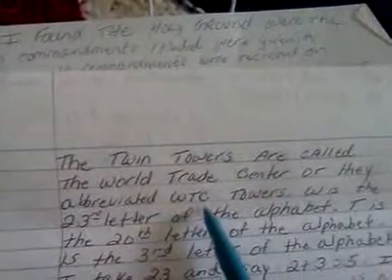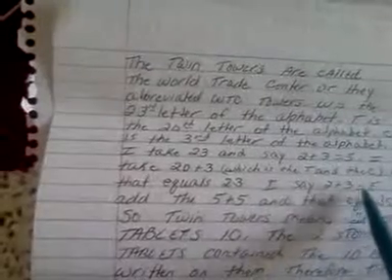The Twin Towers are called the World Trade Center, or they are abbreviated WTC Towers. W is the 23rd letter of the alphabet. T is the 20th letter of the alphabet. C is the third letter of the alphabet. I take 23 and I say 2 plus 3 equals 5. I take 20 plus 3, which is the T and the C, and that equals 23. I say 2 plus 3 equals 5. I add the 5 plus the 5, and that equals 10. So Twin Towers means two stone tablets, 10.